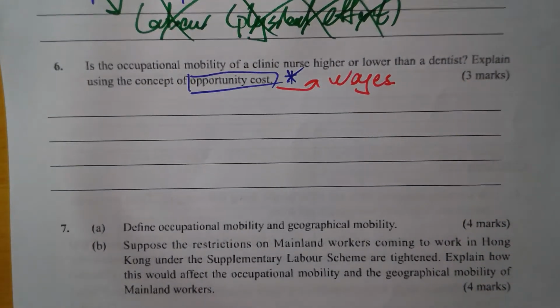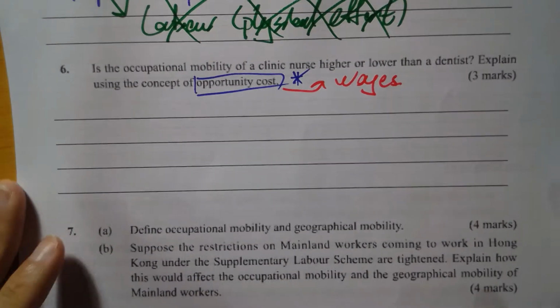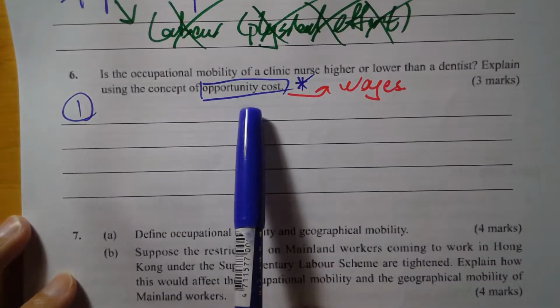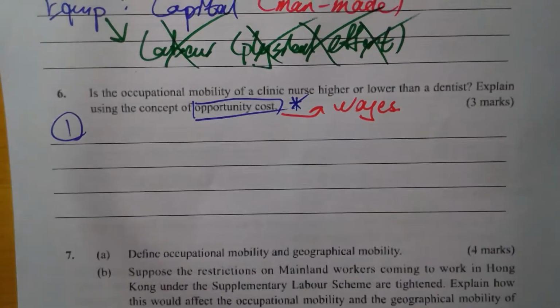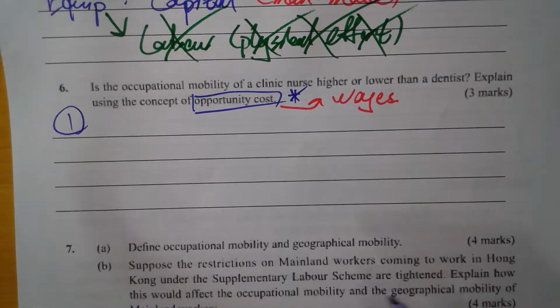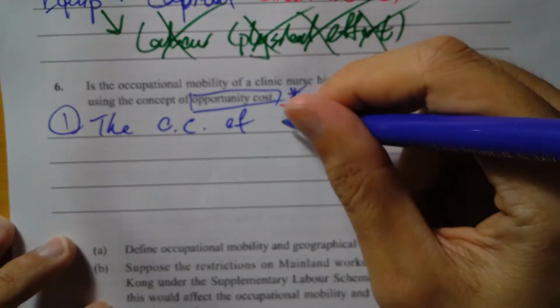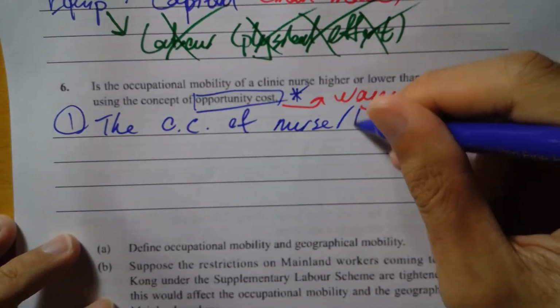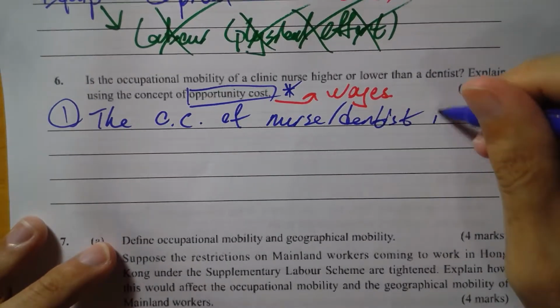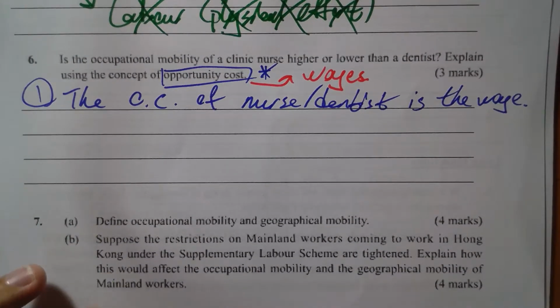Now learn this. This time, most of you got it right, but the answering structure and technique are not so good. 有少少 a bit sloppy. Okay, so my suggested answer would be, first, here we talk about opportunity cost. So please, first, define the opportunity cost of the clinic nurse and dentist. The opportunity cost of a nurse and a dentist is the wage they earn. 係嘛? It's the wage they earn, right?